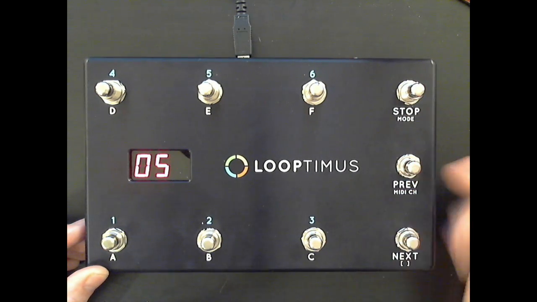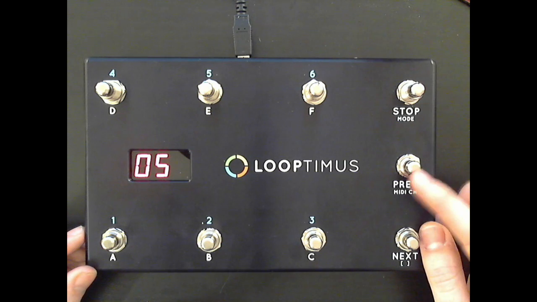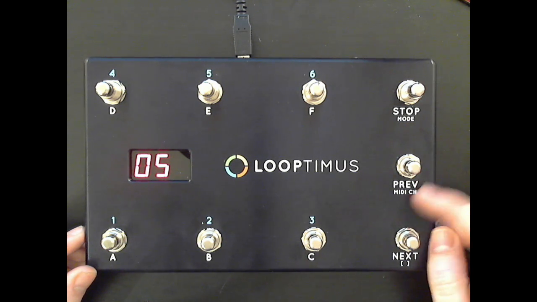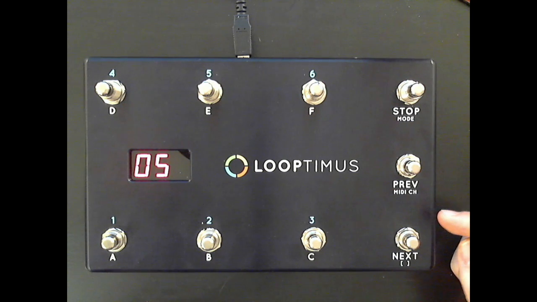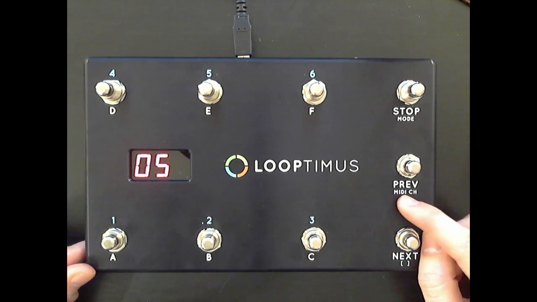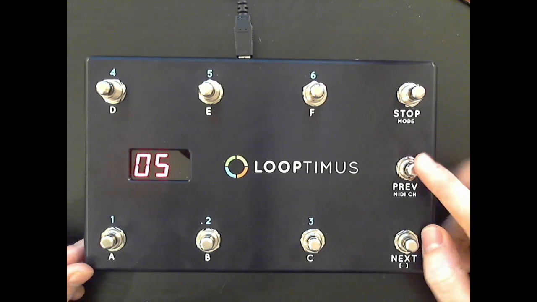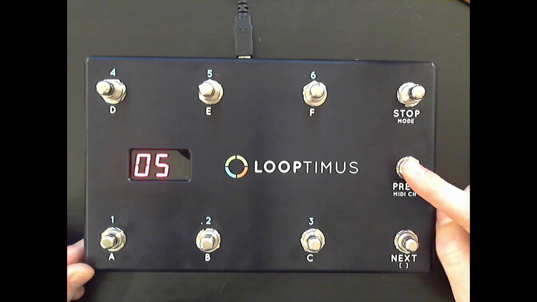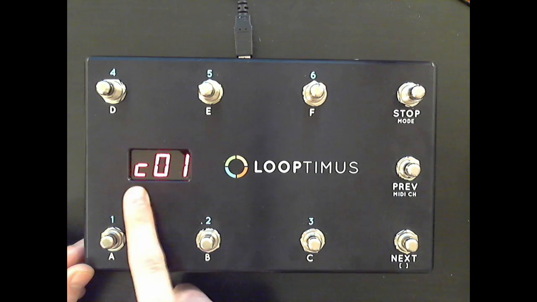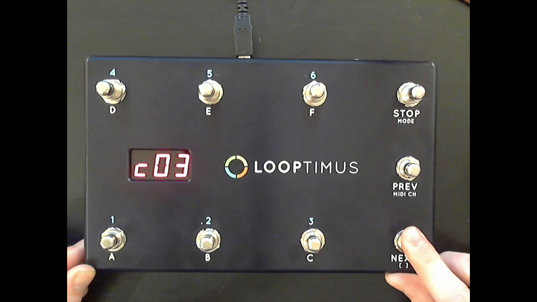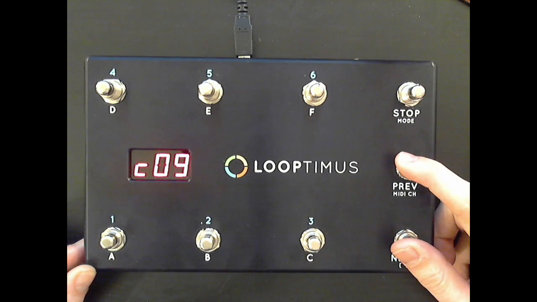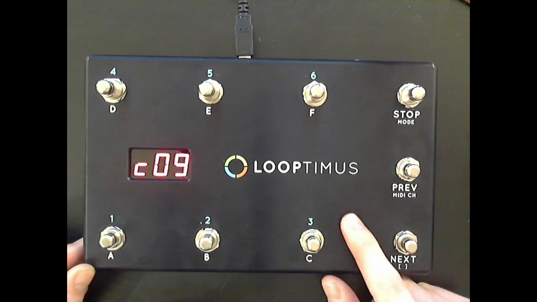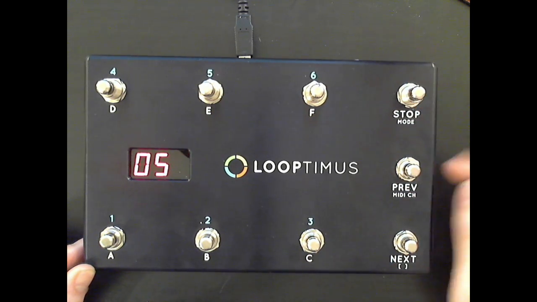Also in default mode, we have MIDI channels that you can choose. If you've got a lot of different devices in your live setup, you don't want them conflicting with each other, so I would have Looptimus go out its own separate MIDI channel. To choose your MIDI channel, hold down the previous button, and this takes you into MIDI channel select mode. Use the next and previous buttons to choose your MIDI channel. Once you've chosen your channel, I'm on channel 9, hit stop to save and exit.